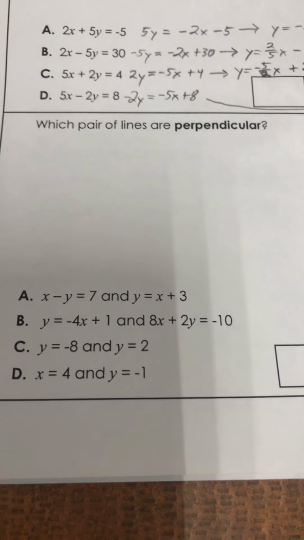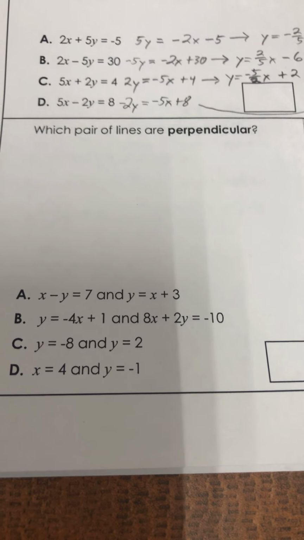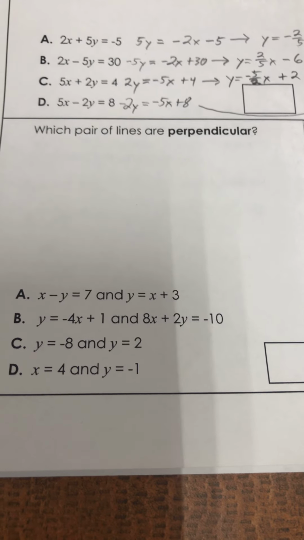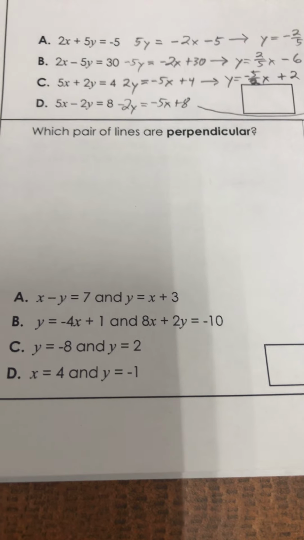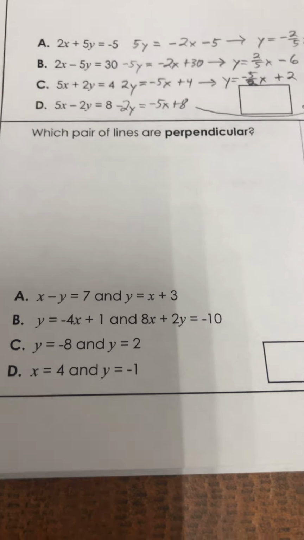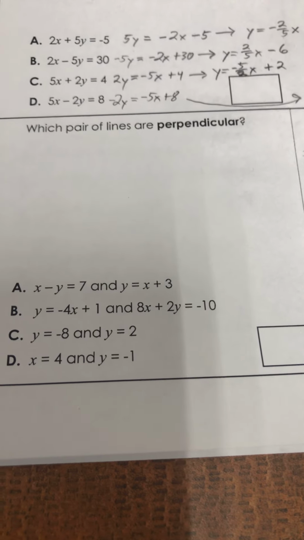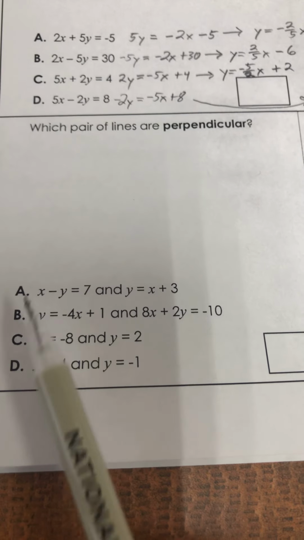Perpendicular. You're going to want to have opposite inverses, or, I didn't even write anything for this one because it's actually easier than that. If you think about it, there's going to be one that's no slope and one that's undefined. That means one's completely vertical, one's completely horizontal. That means they're going to meet perpendicularly. So that's why I didn't write anything, because there really isn't anything to write with this one. Figure out which one's undefined and no slope, and then that's going to be your answer, A, B, C, or D.